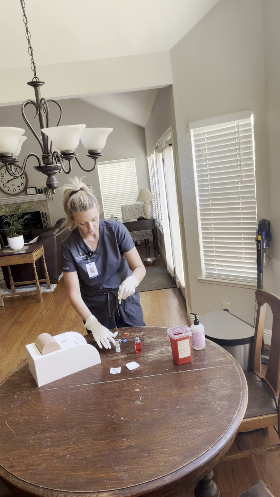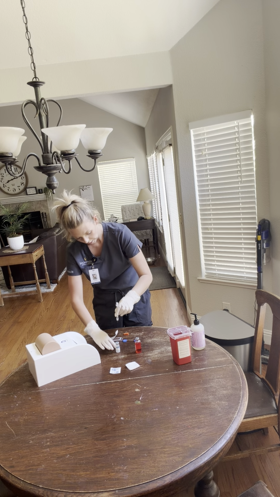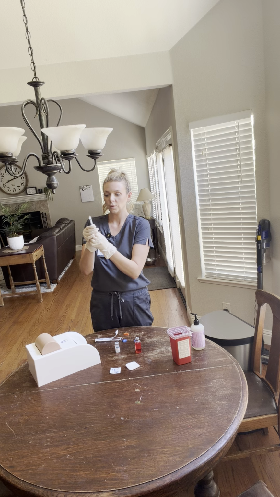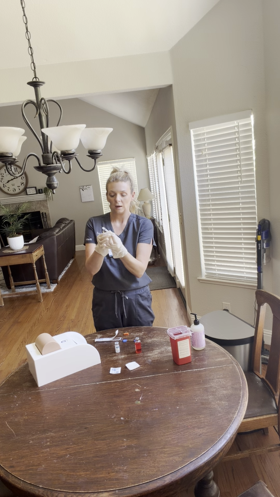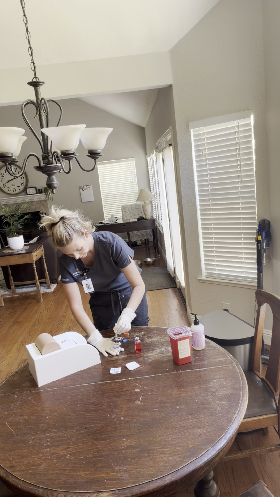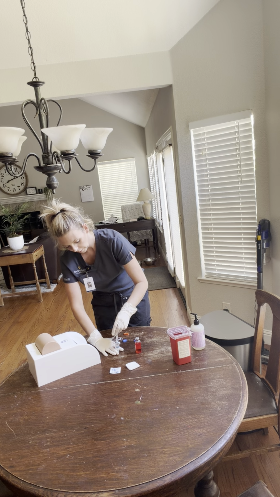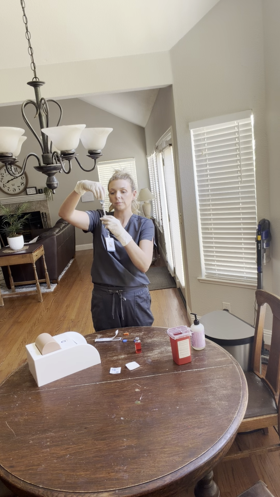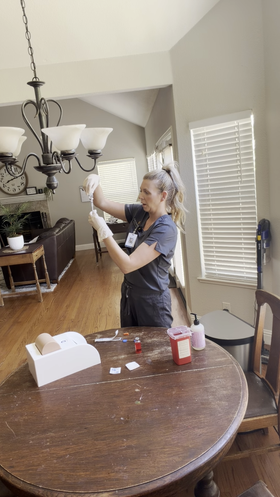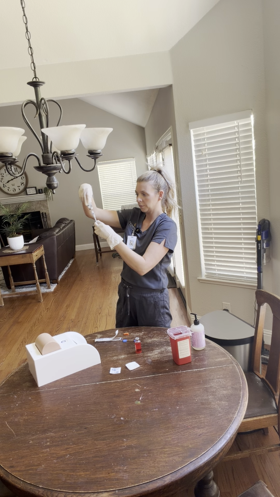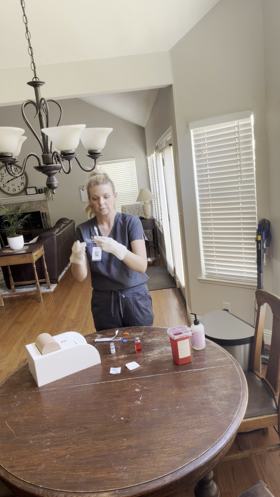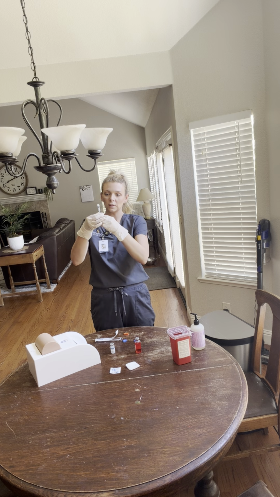and without touching anything, I'm going to draw up exactly 4 units of air, and I'm going to do the same thing, inject that directly in to my vial of regular insulin. I'm going to invert, and I'm going to draw up 4 units of regular insulin, making sure there is no bubbles. And I have no bubbles.